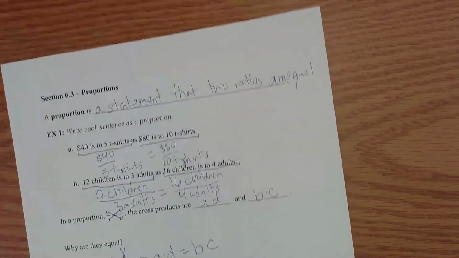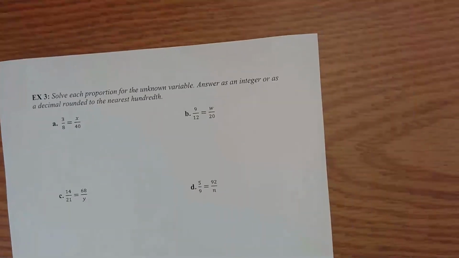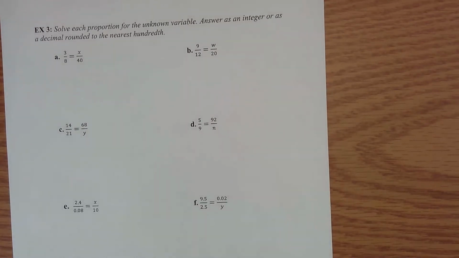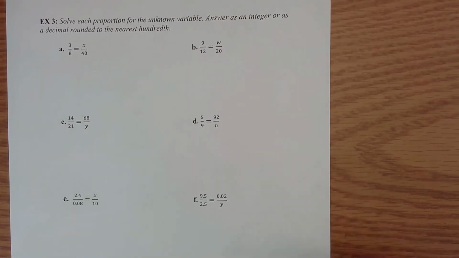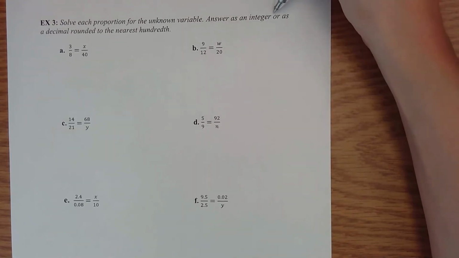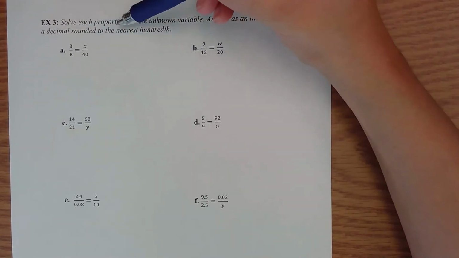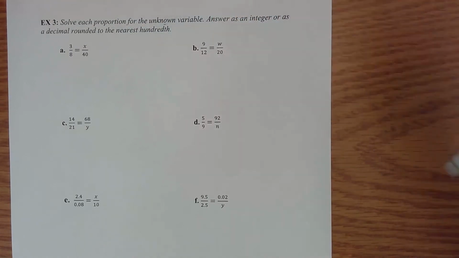Alright, now that we've set everything up and gotten through the work of how to understand these proportions, let's work on solving them. If you want to solve a proportion, probably the best way is cross multiplying. That's where we're saying that those cross products are equal, so we can look at the cross products, okay? For each one of these, we are going to answer as an integer or as a decimal rounded to the nearest hundredth, so that's 2 decimal places.